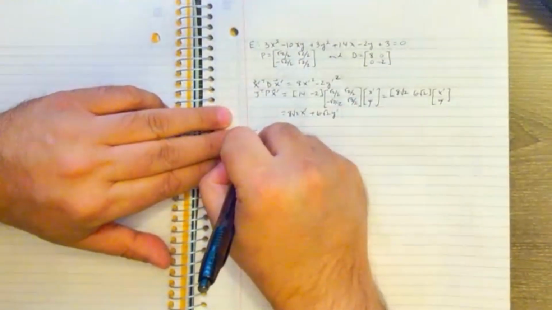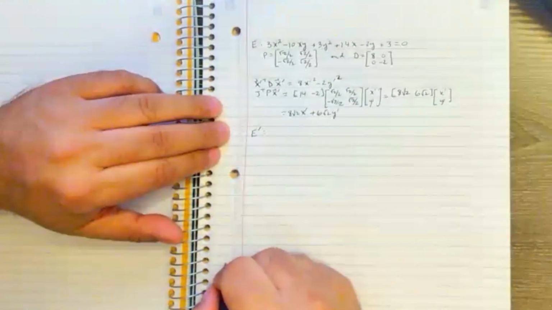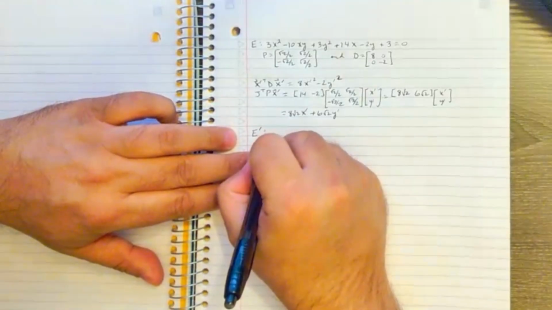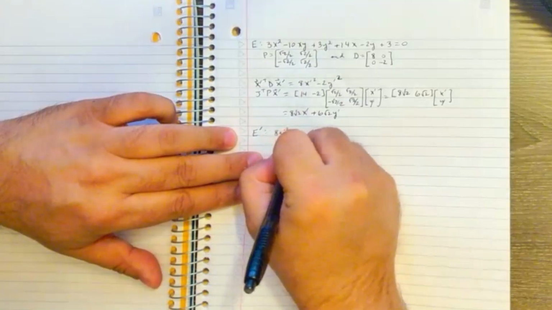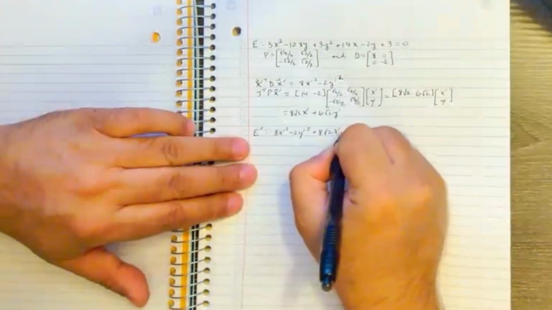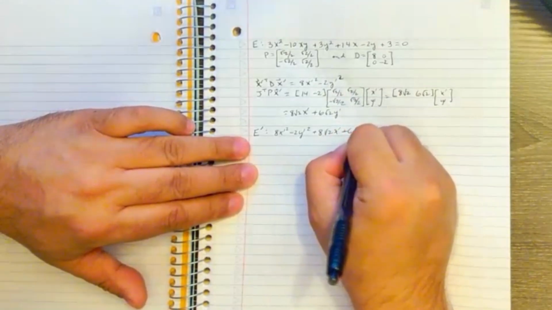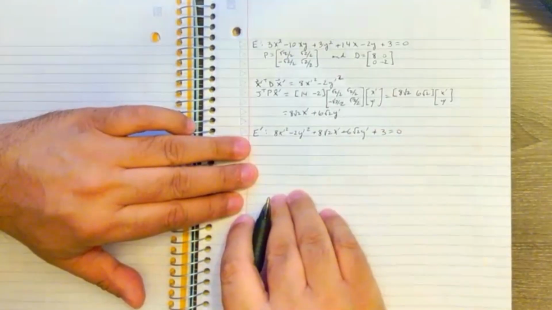And so the equation in the transformed coordinate system for our hyperbola is 8x prime squared minus 2y prime squared plus 8 times the square root of 2 times x prime plus 6 times the square root of 2 times y prime plus the constant 3 is equal to 0.